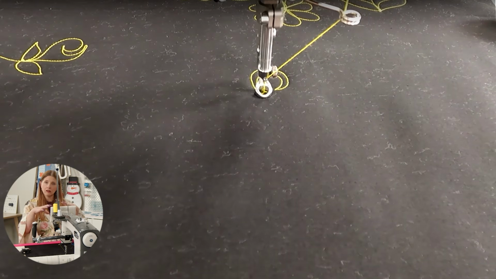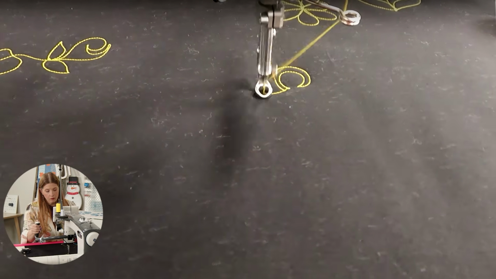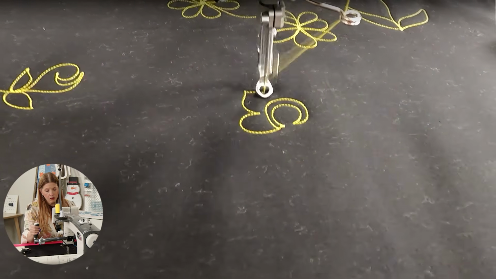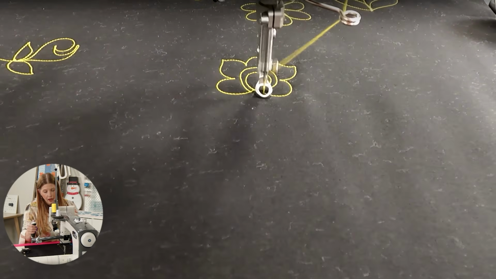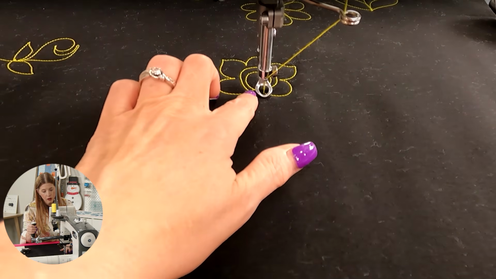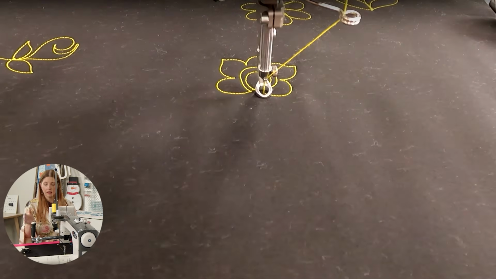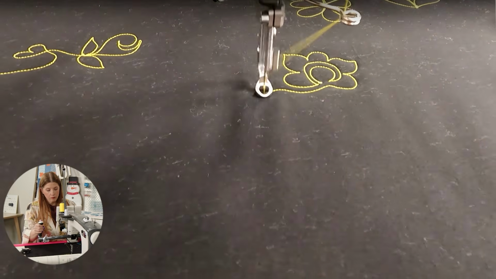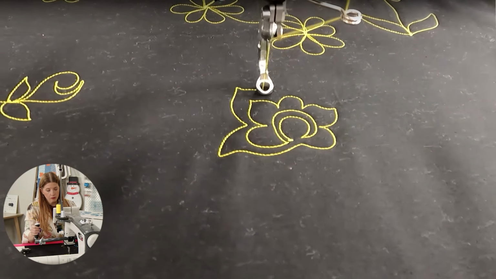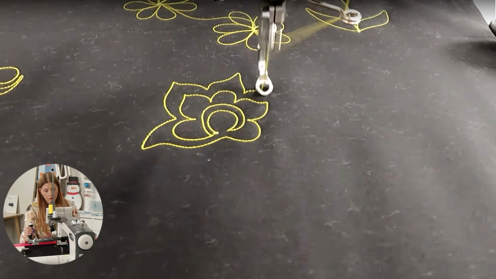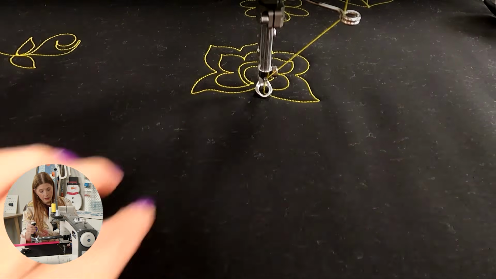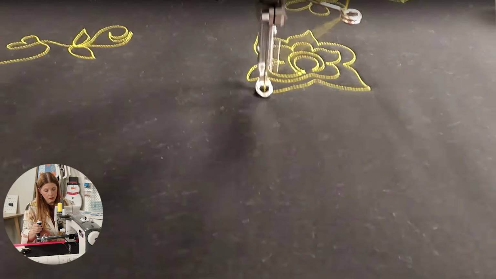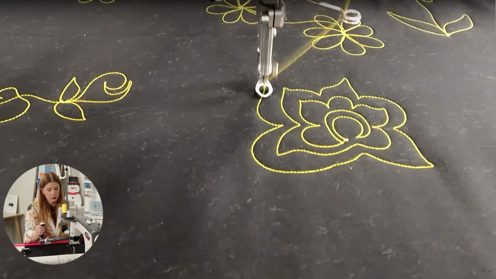Remembering that the petals of an open rose are smaller on the inside and get larger as they go out. Feel free to change up the shapes of the petals so they look more rose-like. And then as I'm coming around to the next one where I started, I'm ready to start that next row. Again, coming up to the next one. I think I'll do this one a little bit more round.